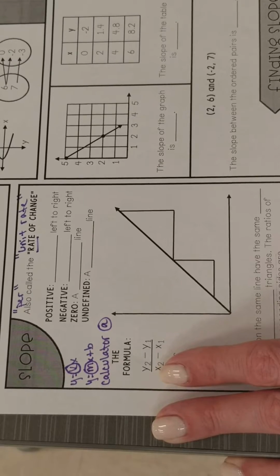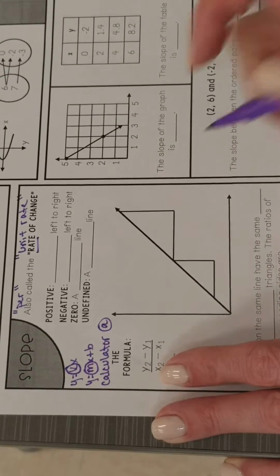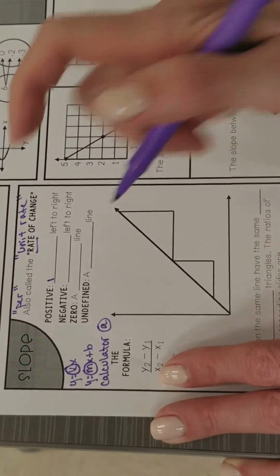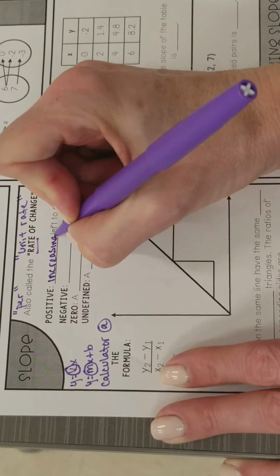Now, when you see slope, like for instance in this particular line, if it is increasing from left to right, it is a positive slope.